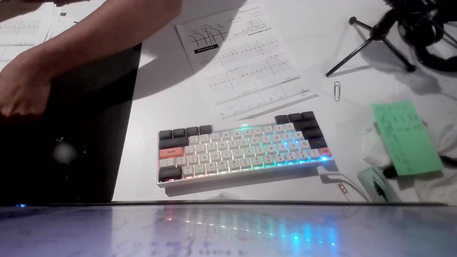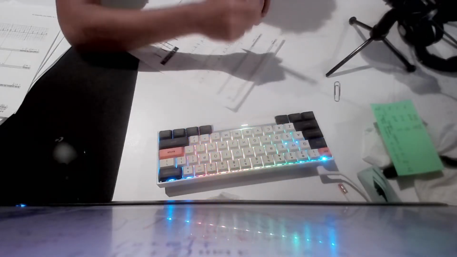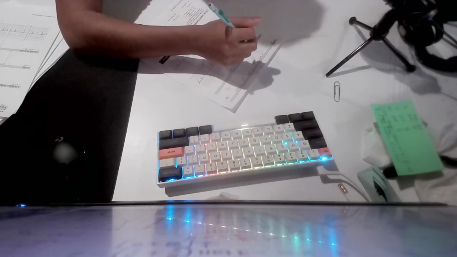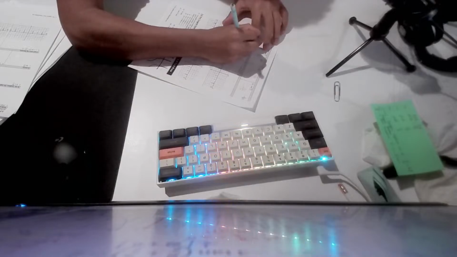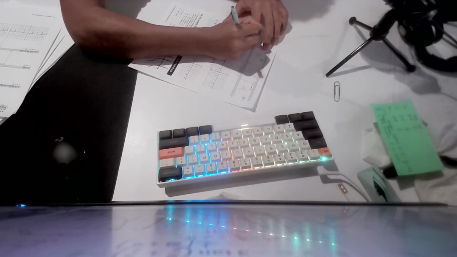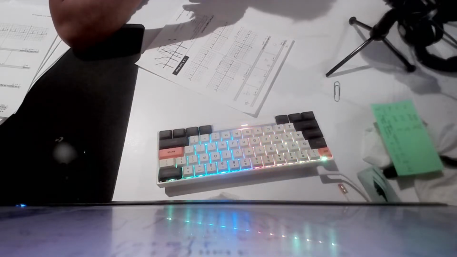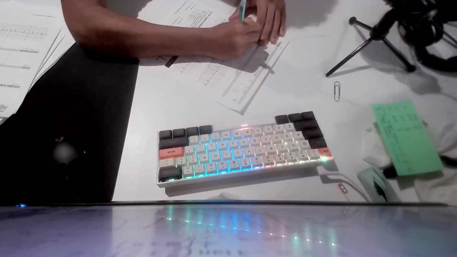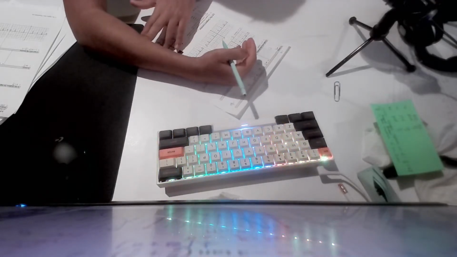Negative 1/2, so you're going to pi over 2, boom, go up 1/2.